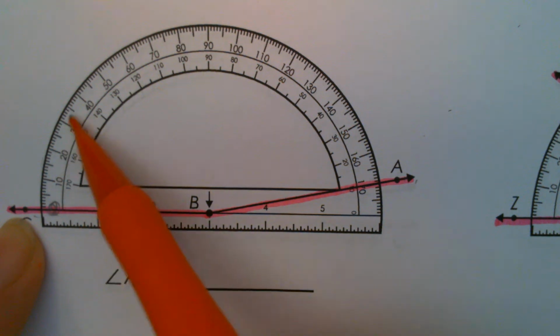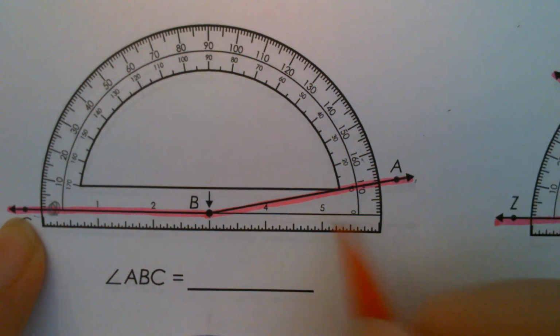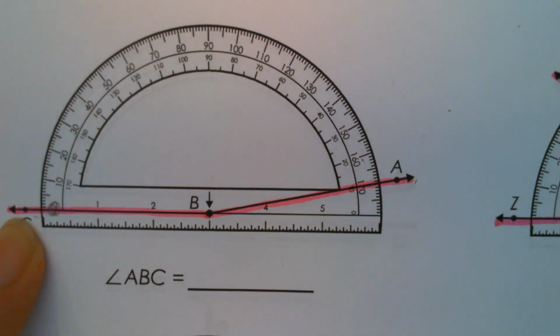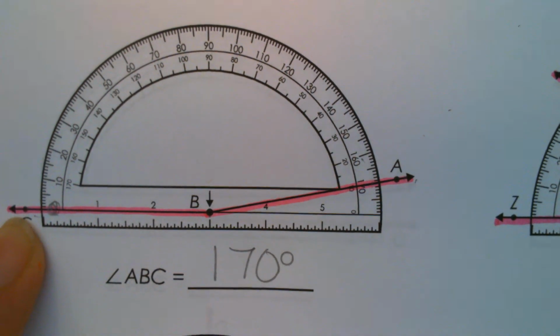So 10, 20, 30, I can go right around the outside, and I get to 160, 170. So this is at 170 degrees. I'm going to write that. It's 170 degrees.